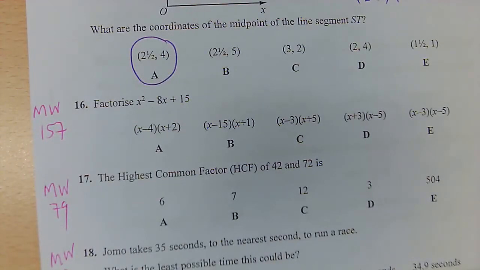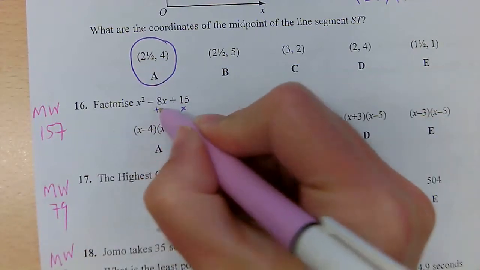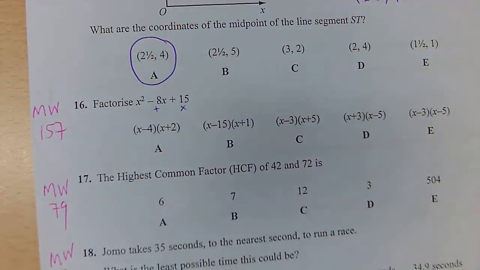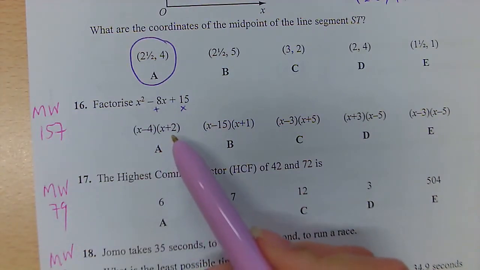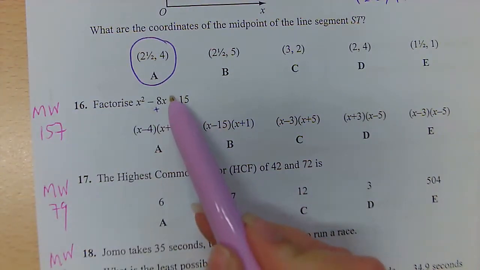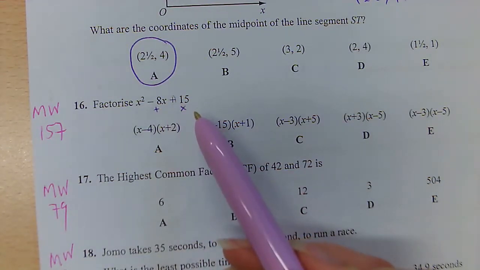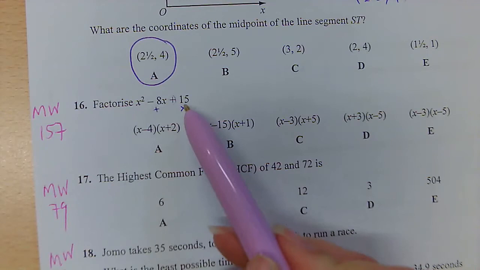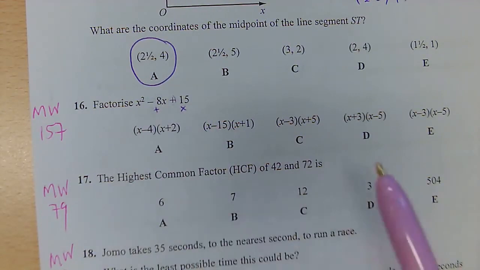Okay, factorize this. So I want two numbers that times to make 15, but add to make -8. So I'm thinking, are they going to be positive numbers or negative numbers? Well, the fact that we're going to end in a positive, so the product is positive, means they've either got to both be positive or both be negative. The fact I've got a negative somewhere else in the question tells me they're both going to be negative.